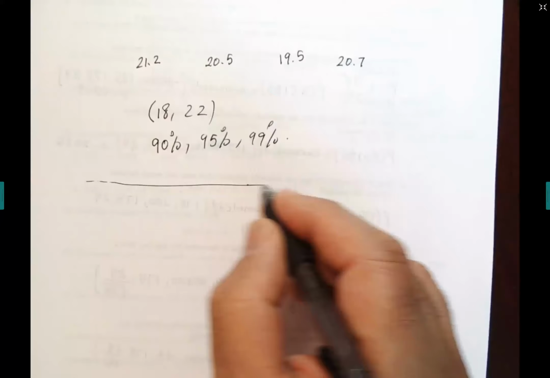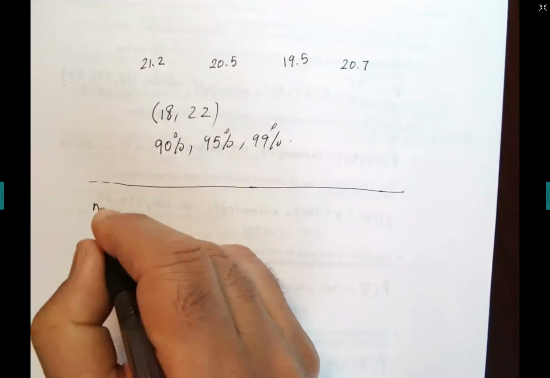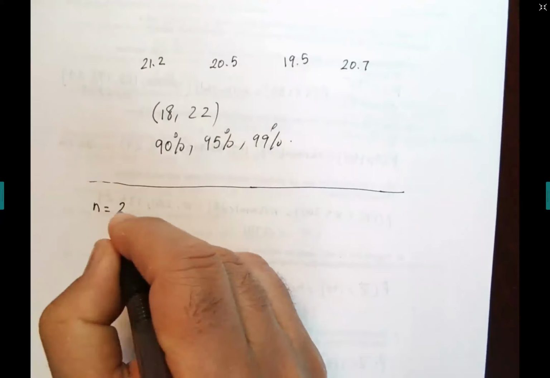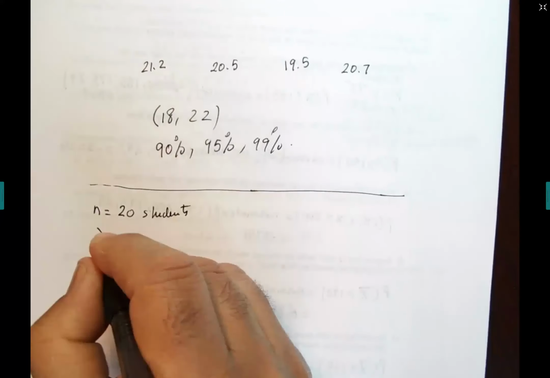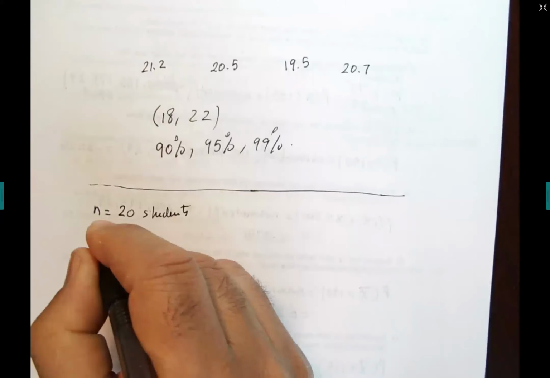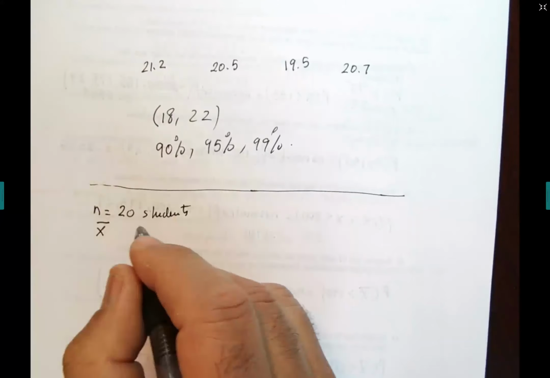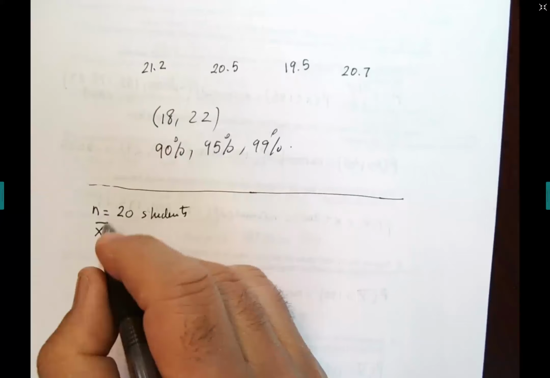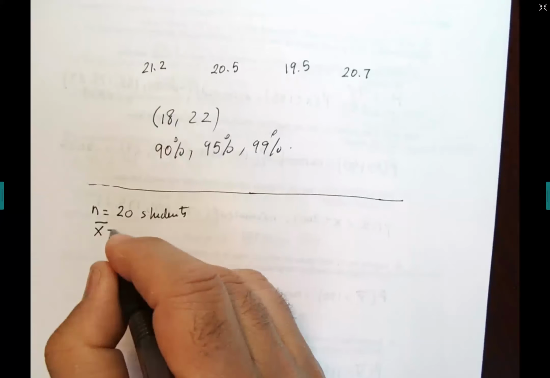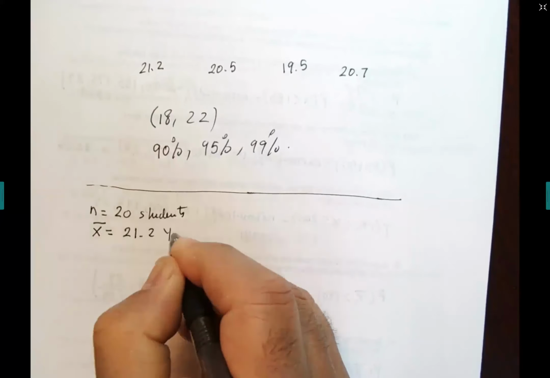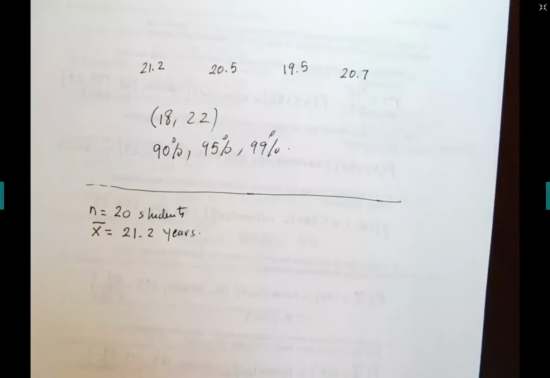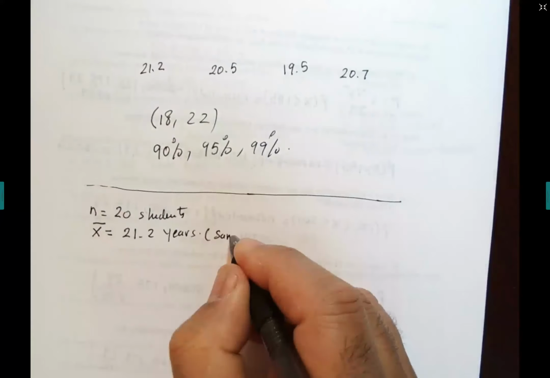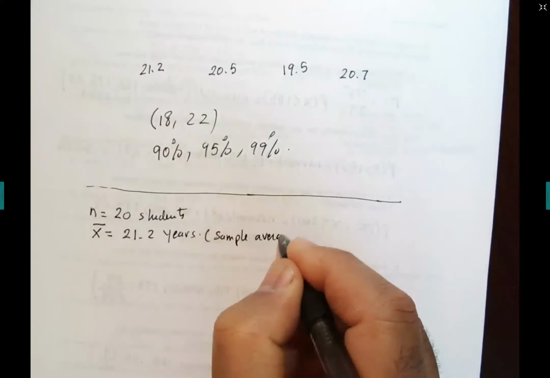So let's say we survey 20 students, and we ask the person who surveyed the students for their age, and we got a mean age, X bar, let's say it was 21.2 years. So that was from the sample. This is sample average, guys. Please, sample mean. Keep that in mind.